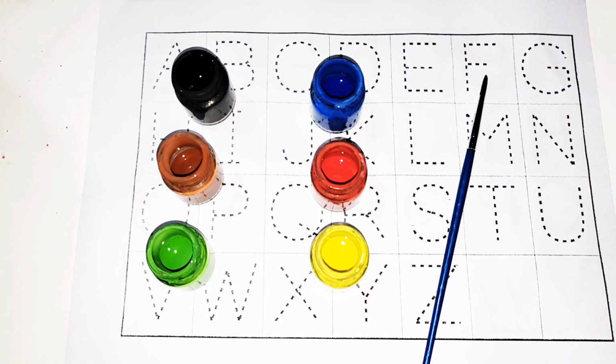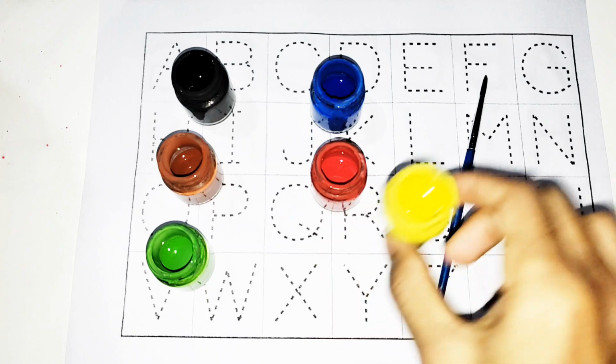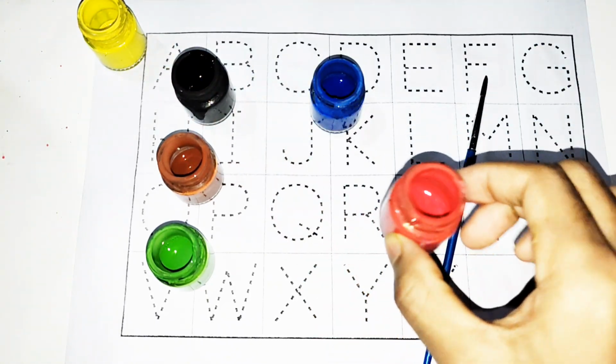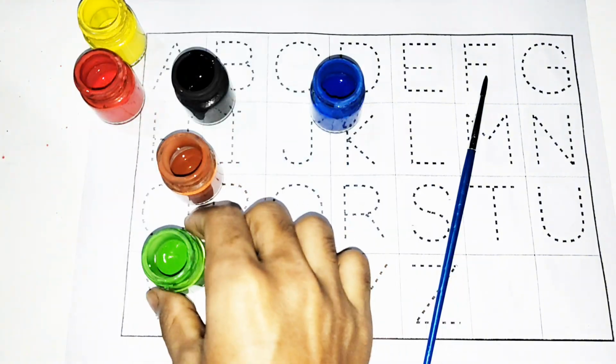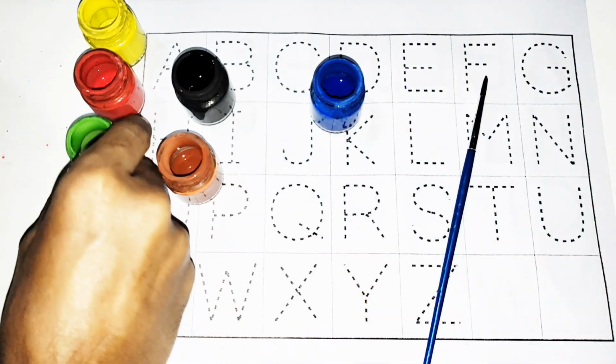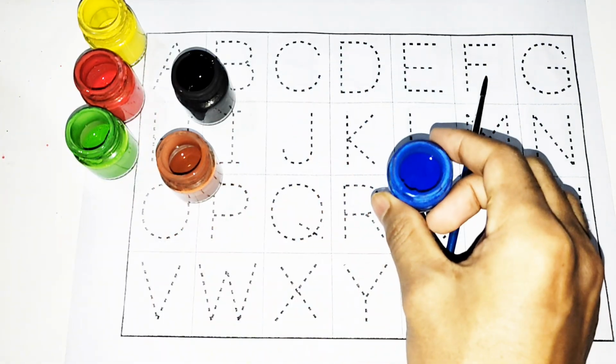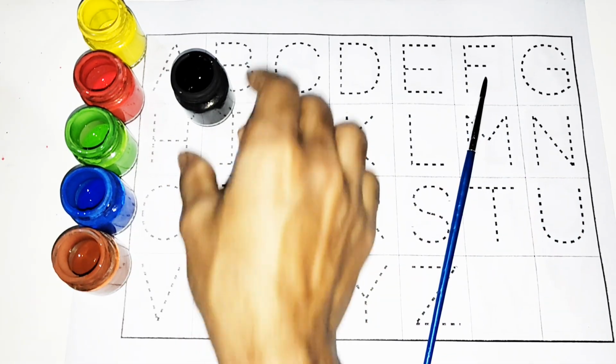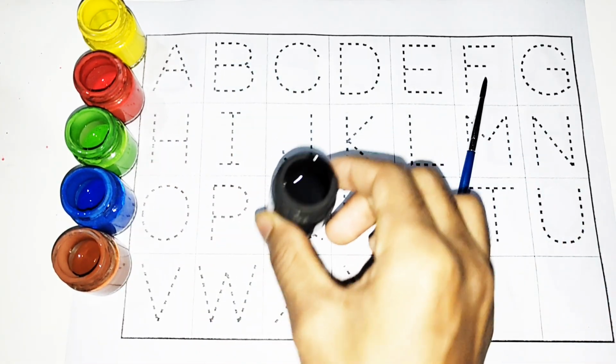Today we are coloring capital letter alphabets A to Z. Yellow color. The next one is red color. Now we use green color. The next one is blue color, brown color, and the last one is black color.